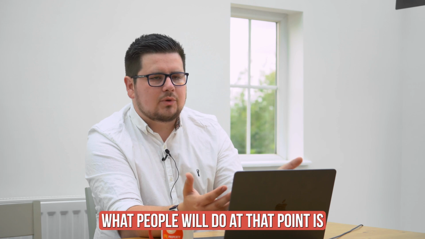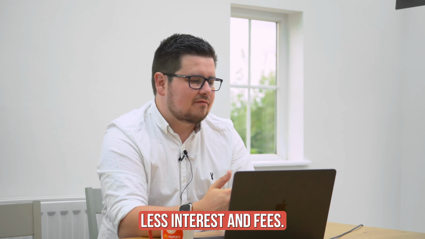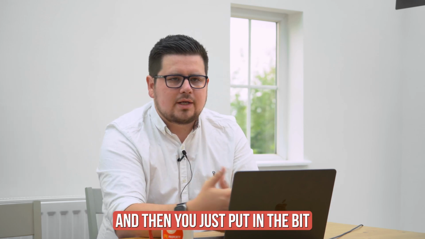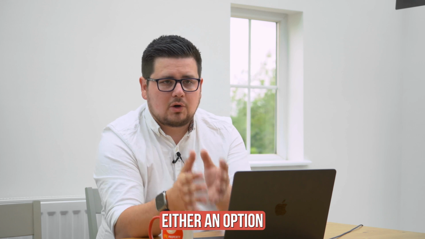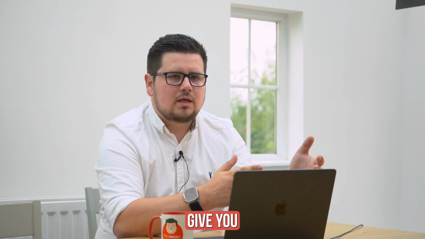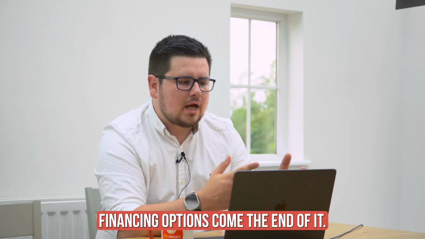But normally what people would do at that point is they'd probably go onto a bridging loan, 75% of the 200 grand, which should cover the 150 less interest and fees. And then you just put in the bit that's missing from there. So an option, or a lease option, really does give you the flexibility to have all these different financing options come the end of it.